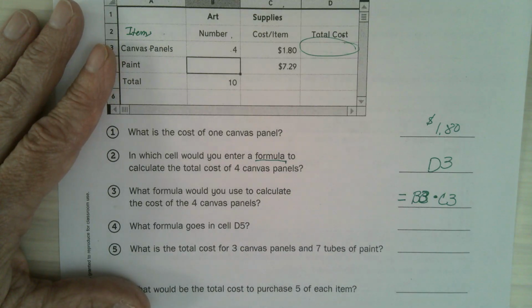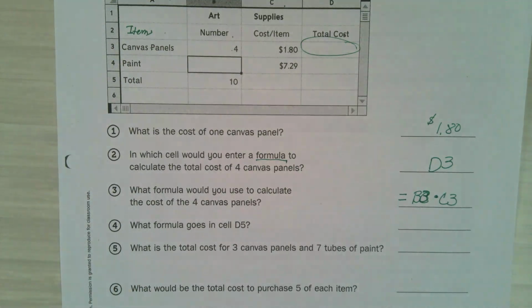Now let's go on to number 4. In number 4, what formula goes in cell D5?